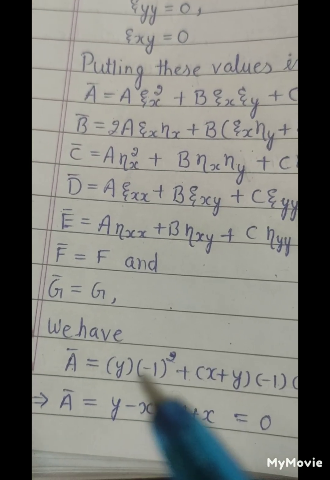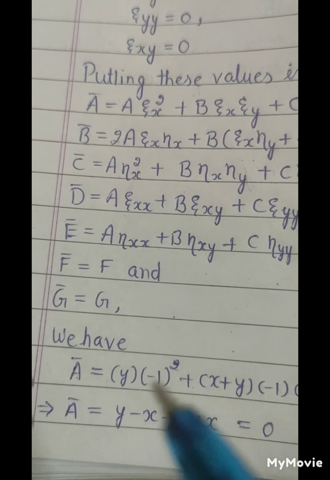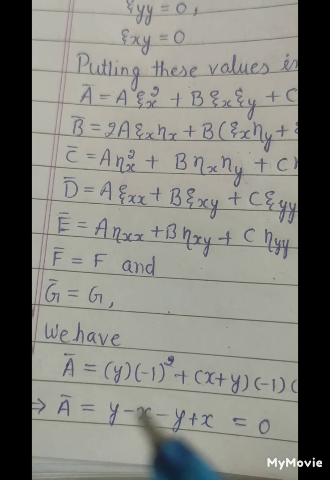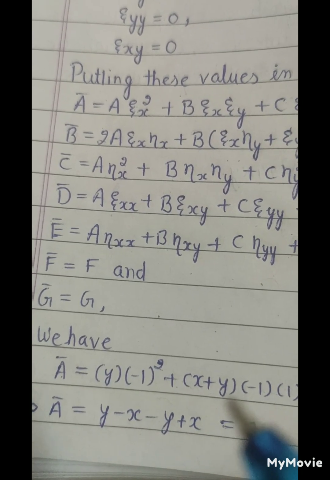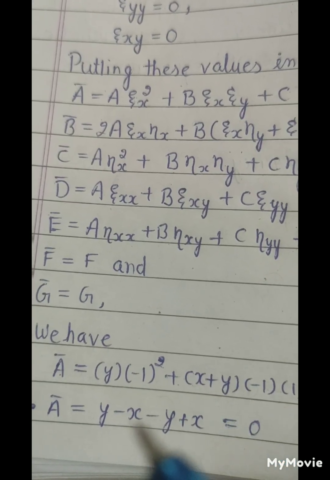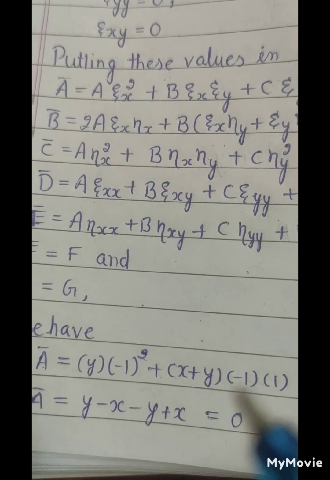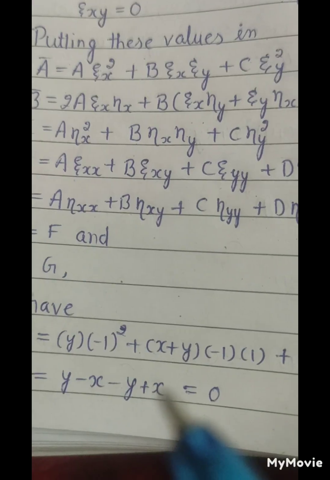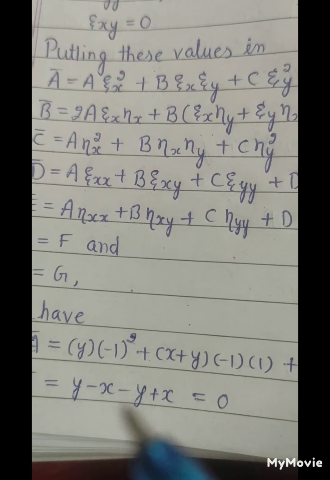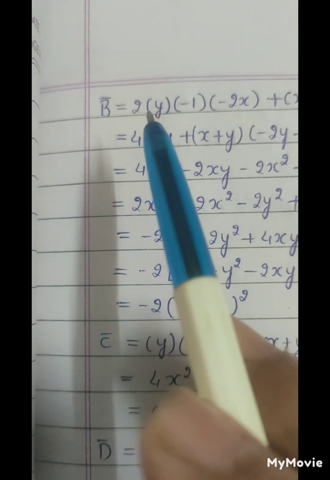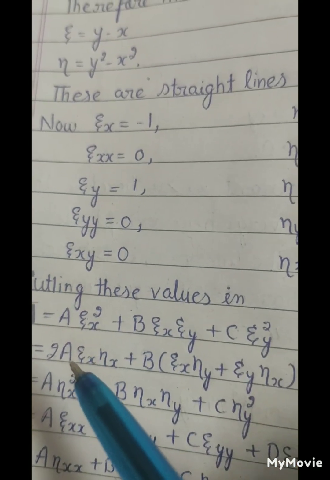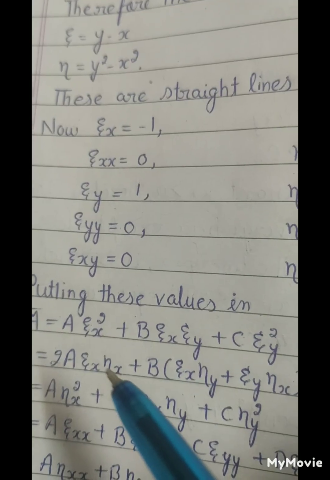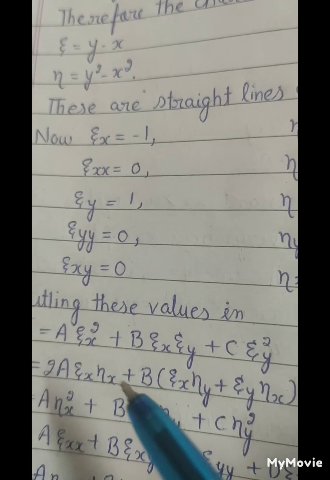So which implies a bar equals y into minus 1 square, equals 1 minus... multiplying with x equals minus x, and minus 1 multiplying with y, minus y, plus x. So y and y cancel, x and x cancel, equals 0. Similarly, b bar equals 2a xi x eta x.